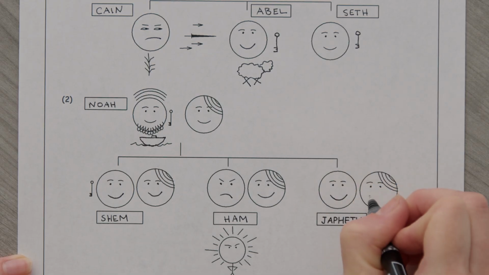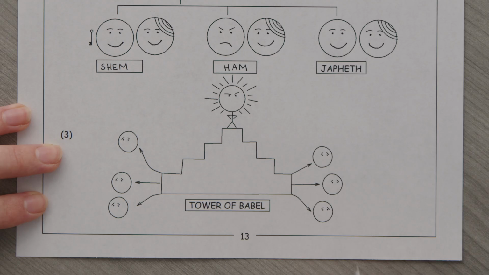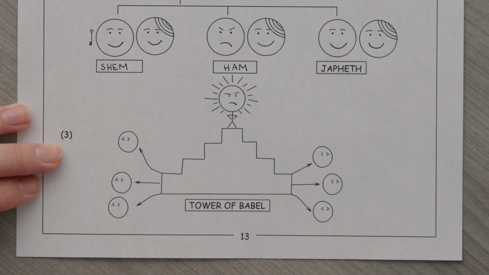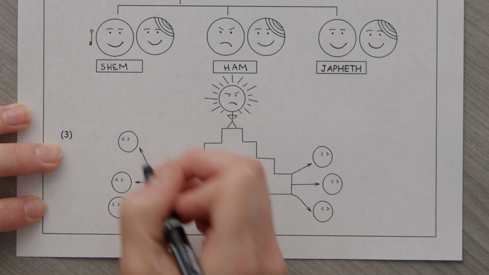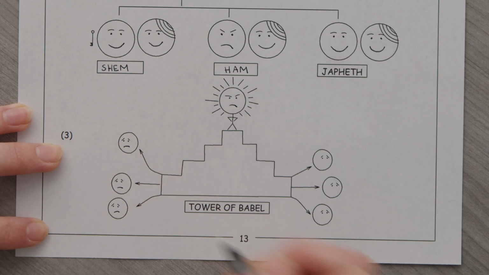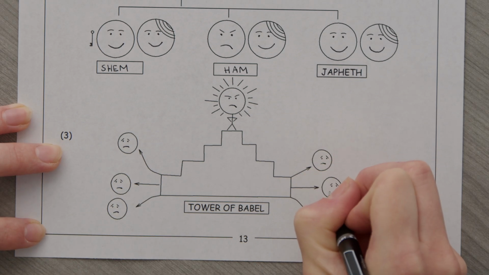Number 3, we have the Tower of Babel. Put a very angry mouth on the figure on the top there. And we see that people are being scattered from the tower. Put sad faces on each of those people being scattered. Again, this is just an introduction so you know who we're going to look at. We're going to add more characters to the picture from here on.